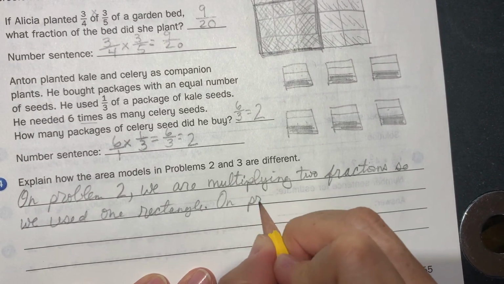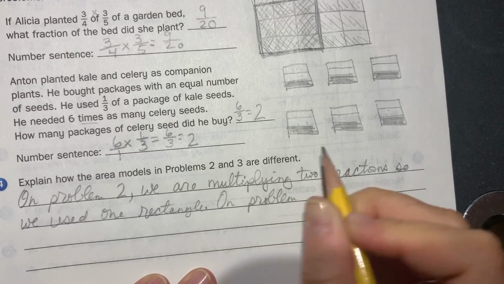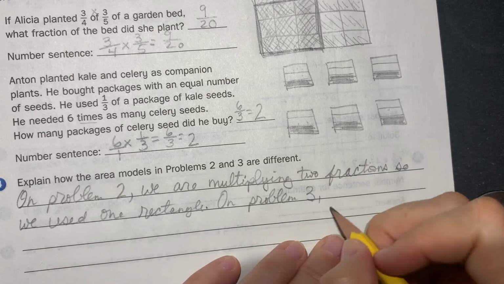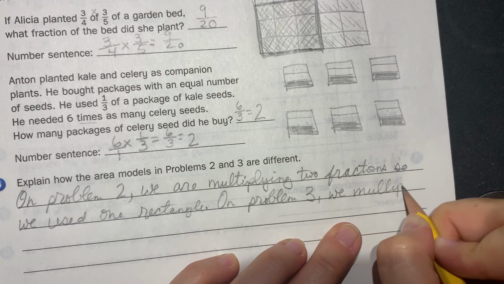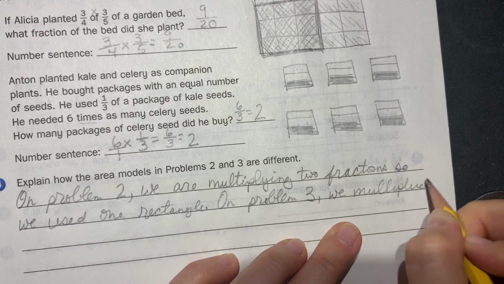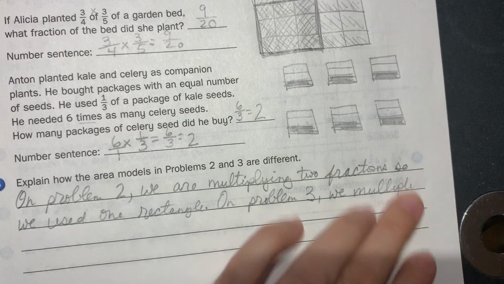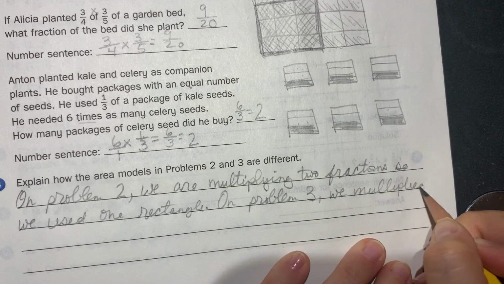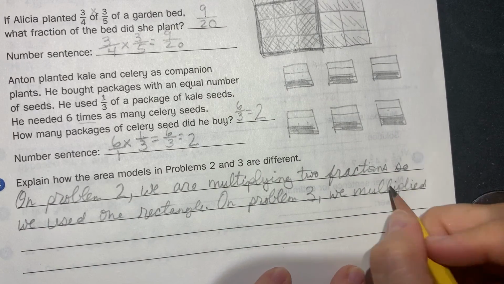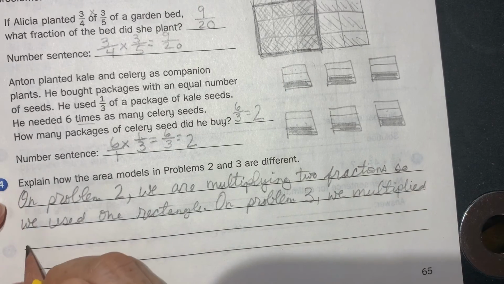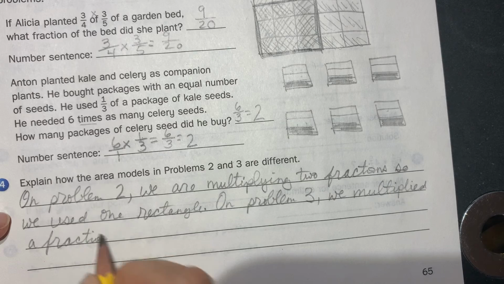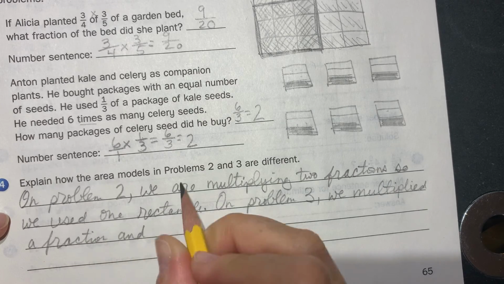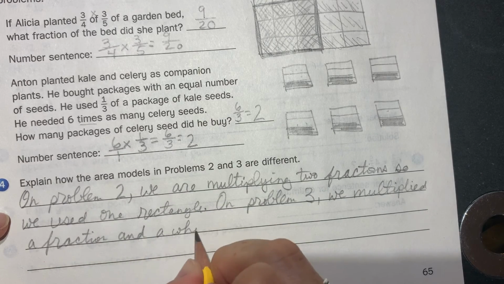On problem 3, we multiplied a fraction and a whole number.